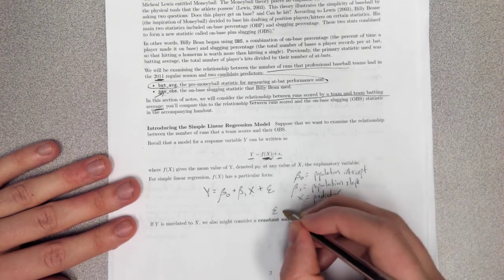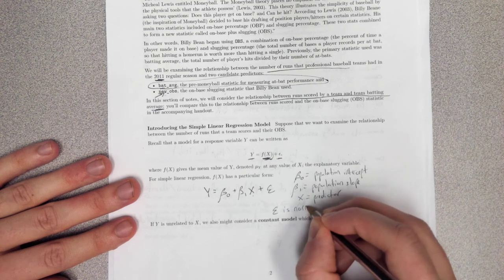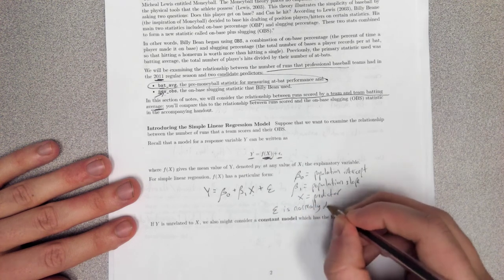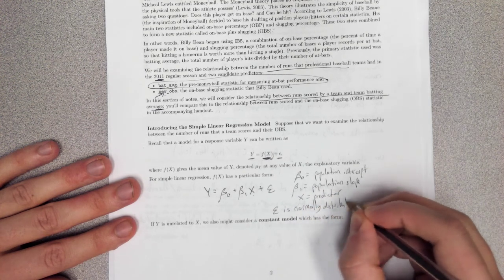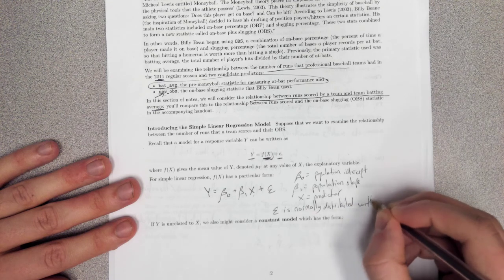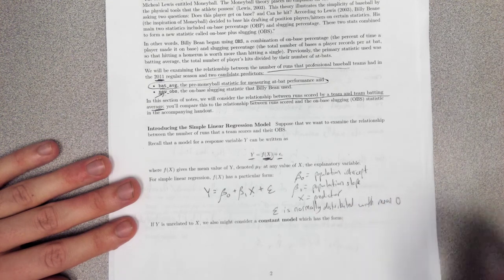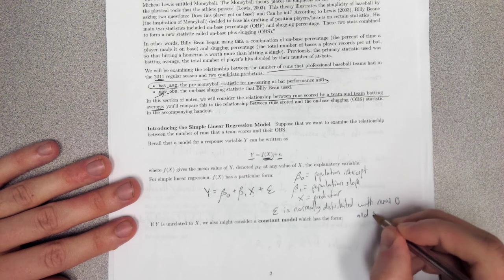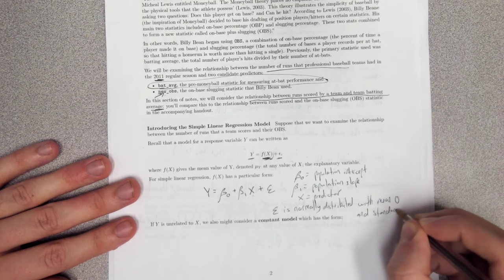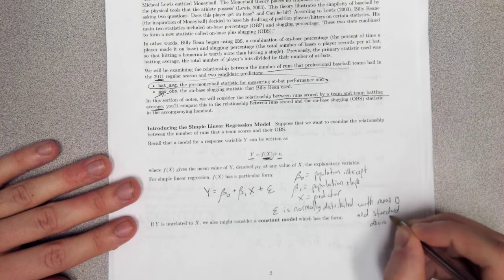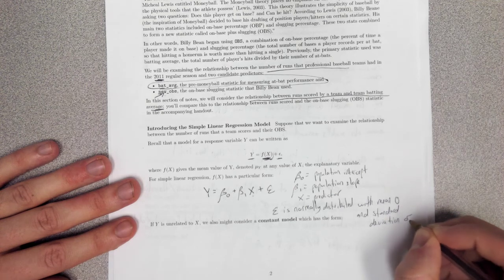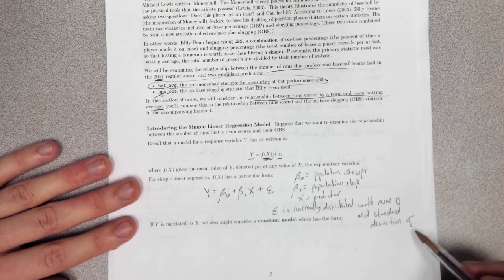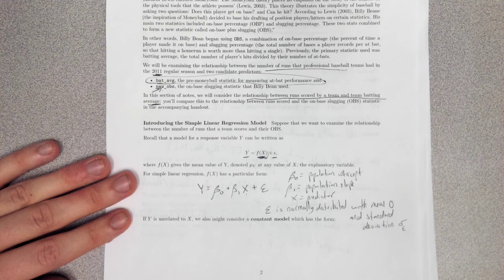And then our error epsilon we're assuming is normally distributed with mean 0 and standard deviation sigma with a little sub epsilon.